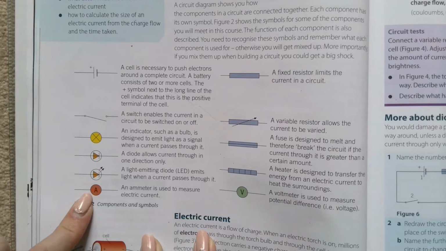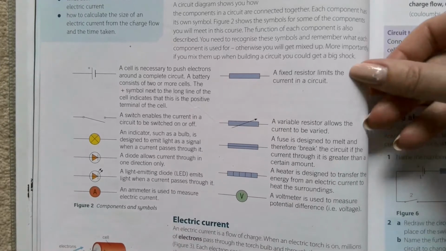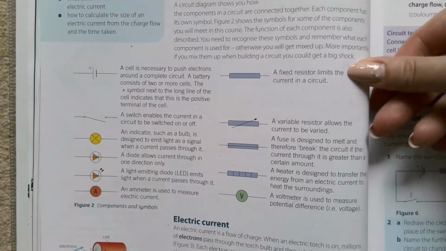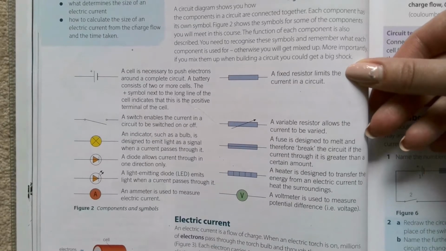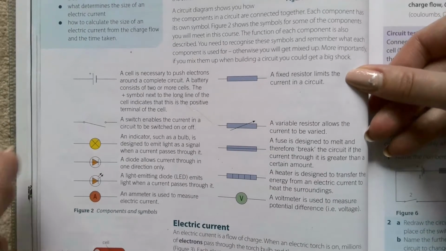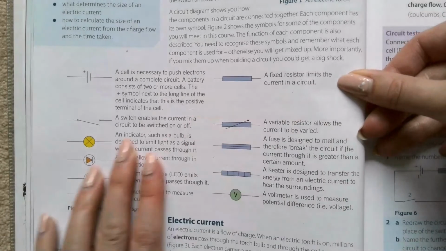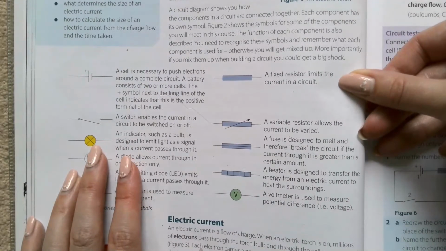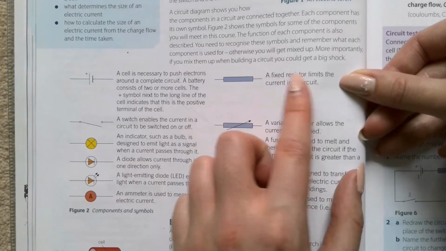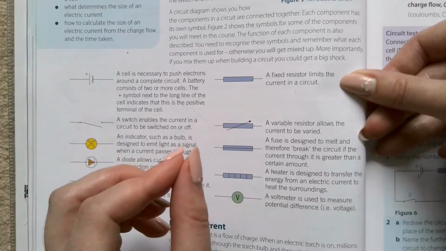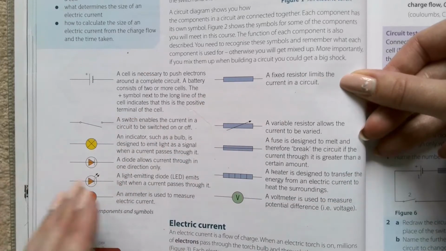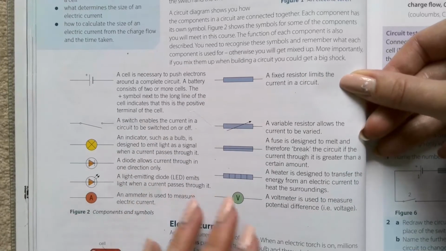A circle with an A in it is an ammeter, and this is used to measure the electric current. Again, that should be familiar to you. Coming down this side now, a fixed resistor limits the current in a circuit. For example, if we limited the current in a circuit with a light bulb in, the lower the current, the dimmer the bulb would be, and we could move the slider on the resistor up and down, and that would change the current going through and therefore the brightness and dimness of the bulb.